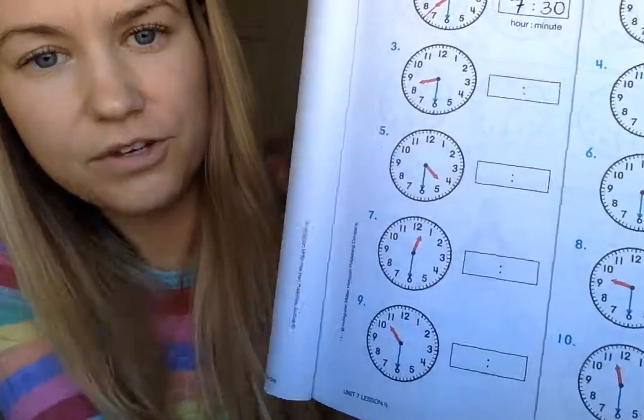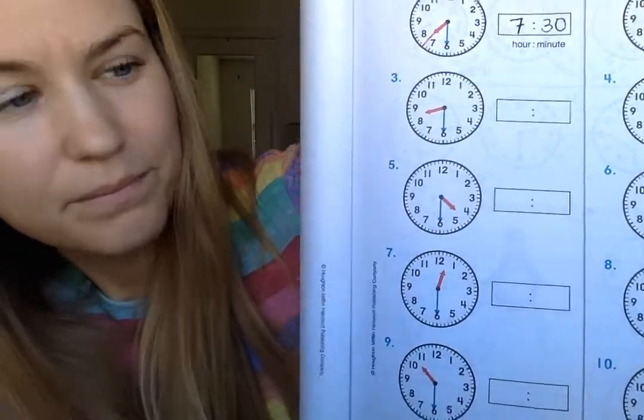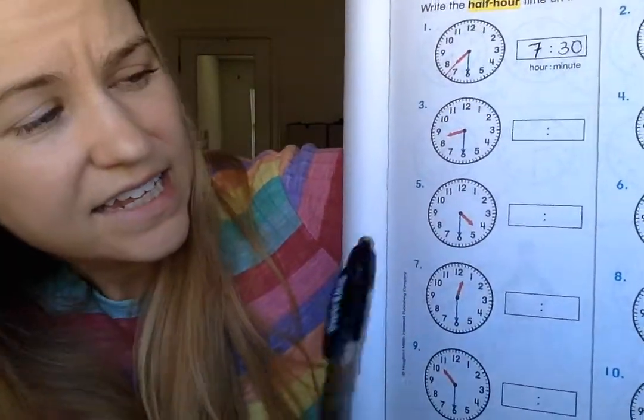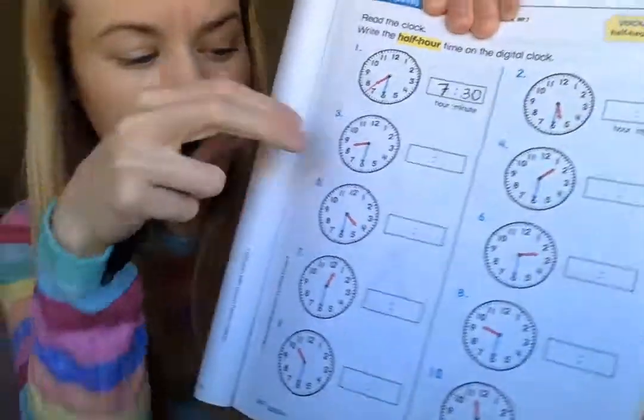So again, you need to actually look closely, because you might just glance and go, oh, it's 9:30. But in reality, I'm looking at problem 3, so you can look at this one too. You might go, oh, 9:30, but it's not to the 9 yet, okay?